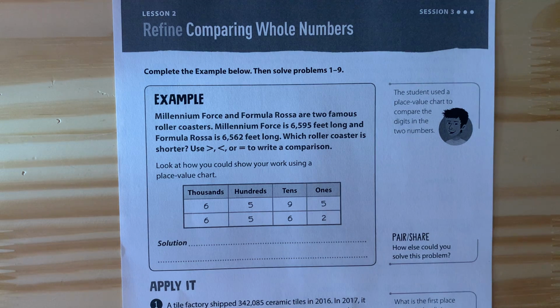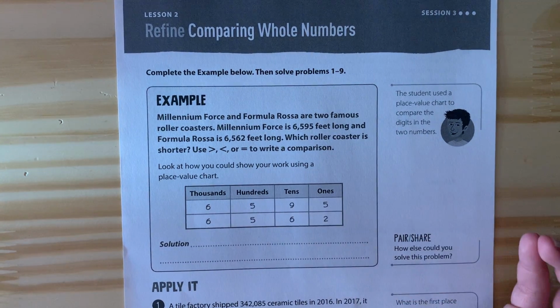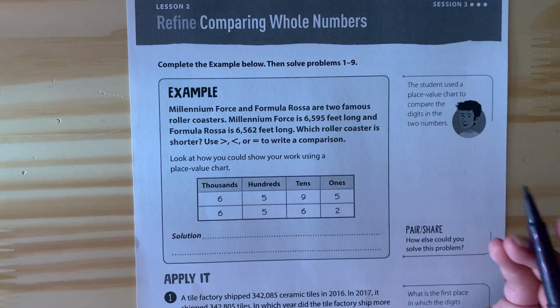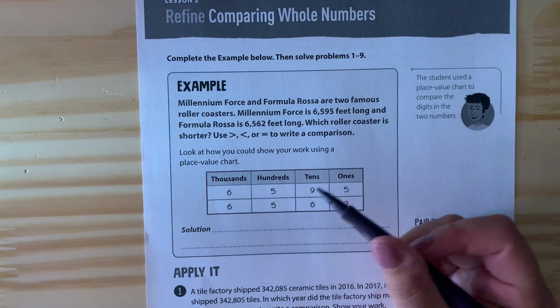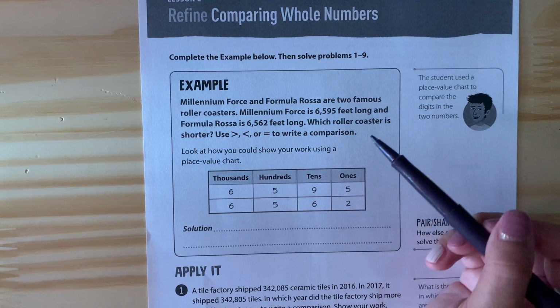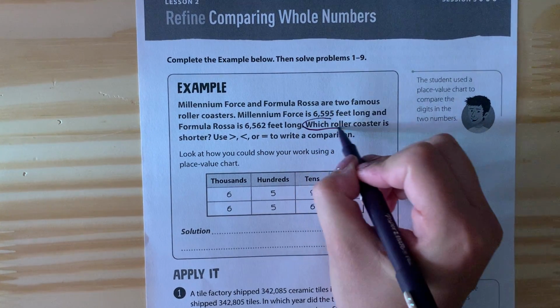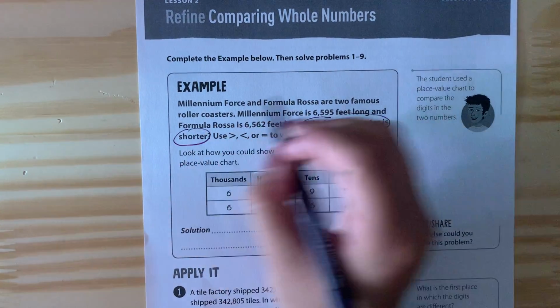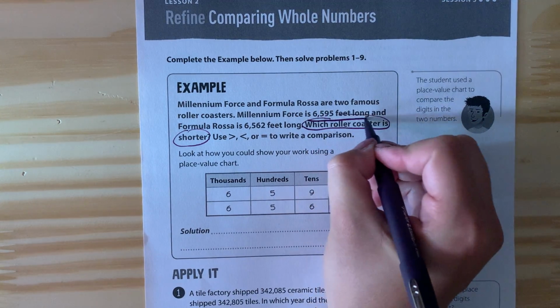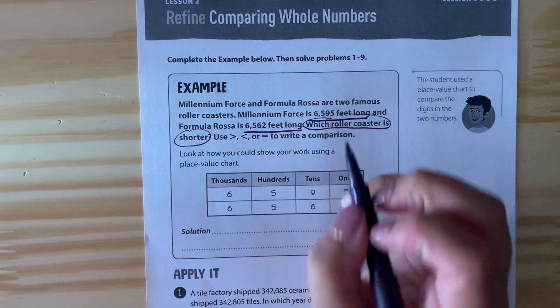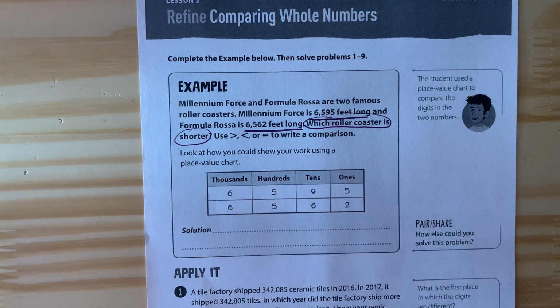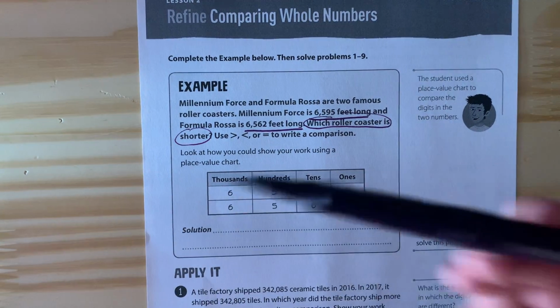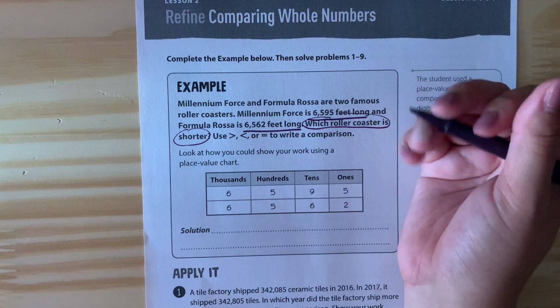So look at how you could show your work using this place value chart. Just like we've been doing the last couple days, they set it up in a place value chart. So they have thousands, hundreds, tens, and ones. And I'm sorry, friends, I lied. We are writing a little bit for this one, but not too much. So we need to say which roller coaster is shorter, and there's one that's 6,595 feet long and one that's 6,562 feet long. Now remember, we start all the way to the left. So we start in the thousands place for this one.